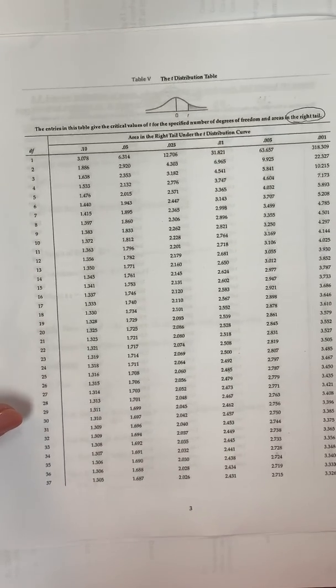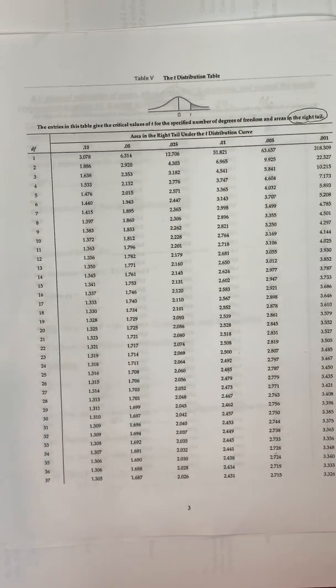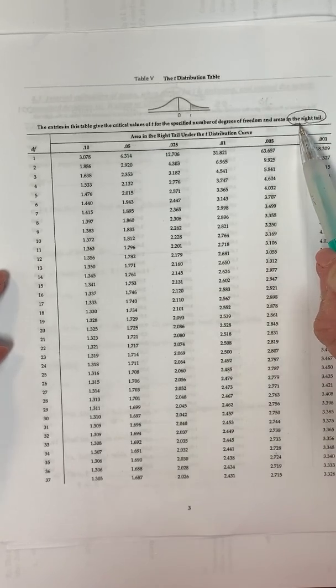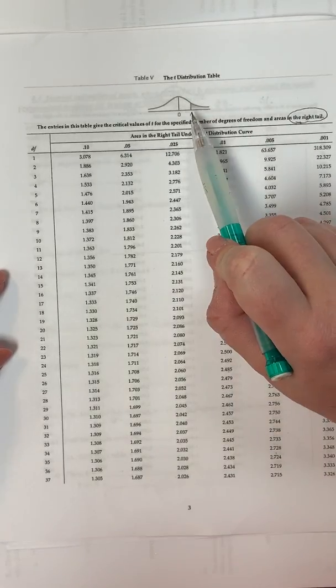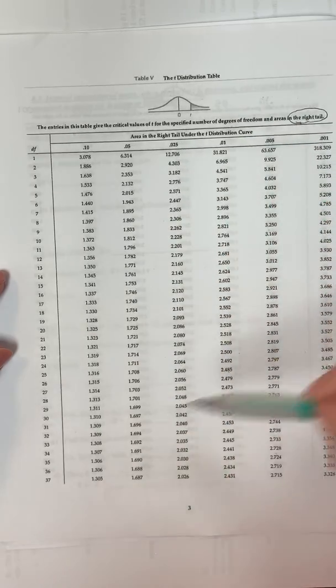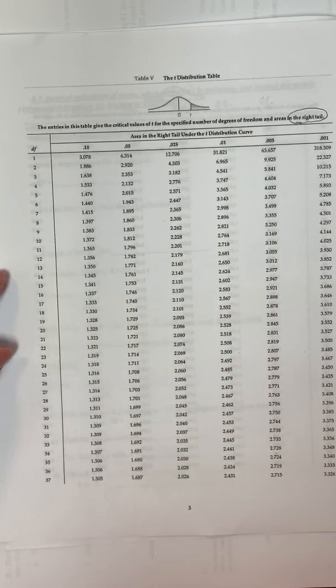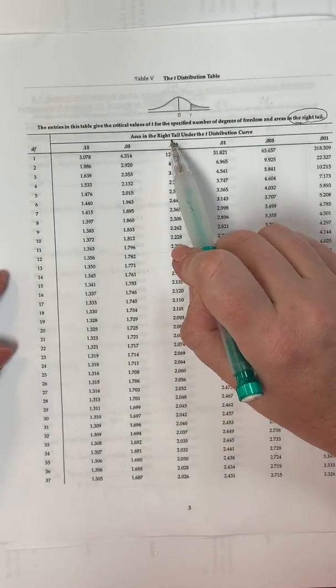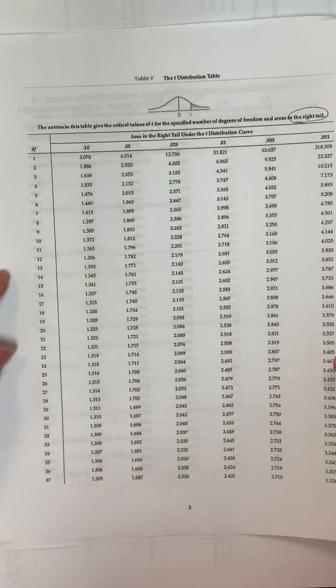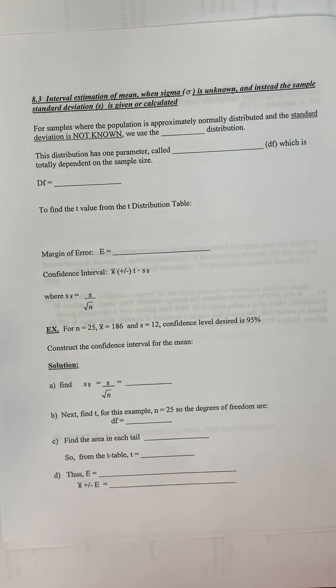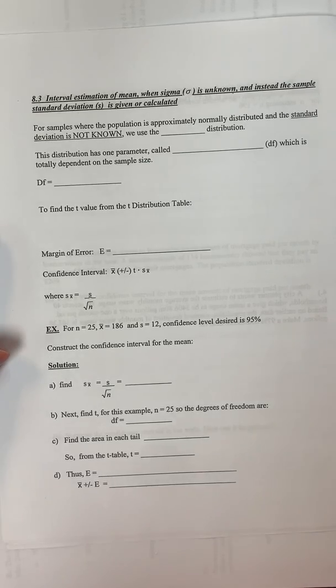The other thing that's kind of interesting to remember about the T table is that with the Z chart, we were always looking at areas to the left. Well, look right here. With T, we're looking at areas to the right. So it's a little bit different as far as T is concerned. We're looking at area in the right tail. Okay, so we'll get back to that in just a second.